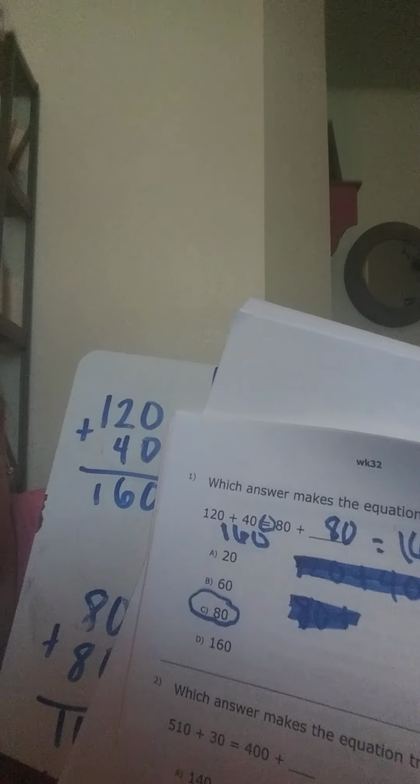We are going to circle 80, because if we put 80 here, 80 plus 80 equals 160 and 160. Okay, that will be for math, and that will be the rest of the math.